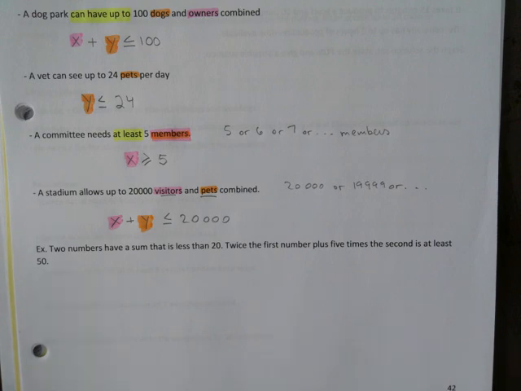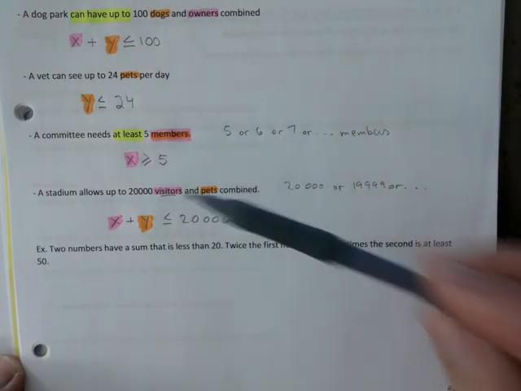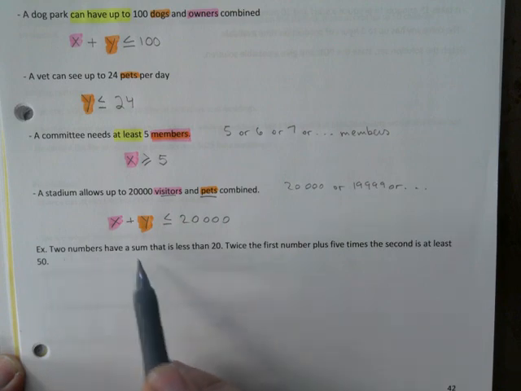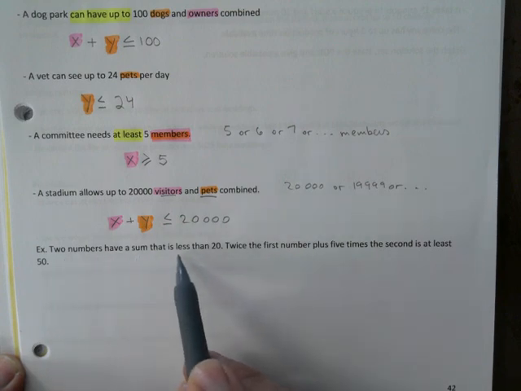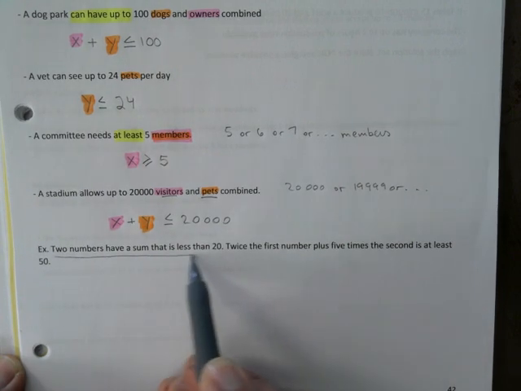I'll do this one and then I'll give you some homework. That's it. All you're going to have to do is no graphing. That's the beauty. You're just going to have to write out what that statement says as best as you can. Two numbers have a sum that is less than 20. Let's write a statement for that.